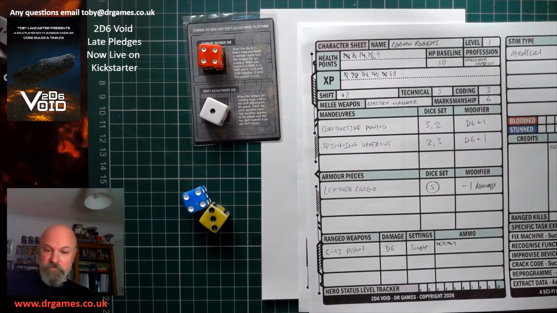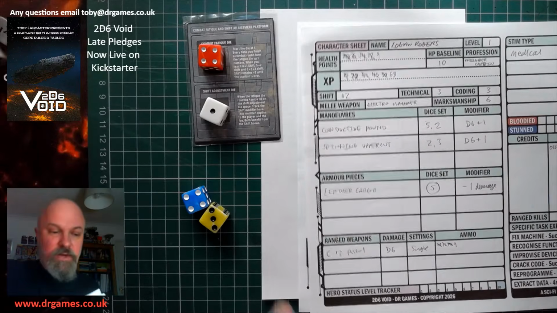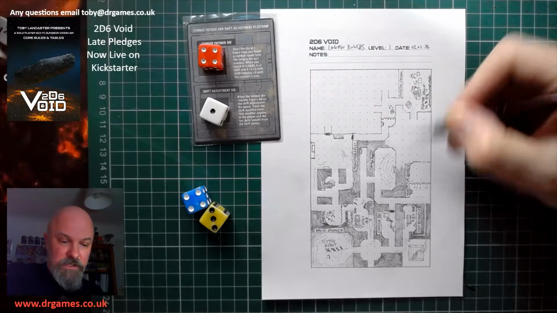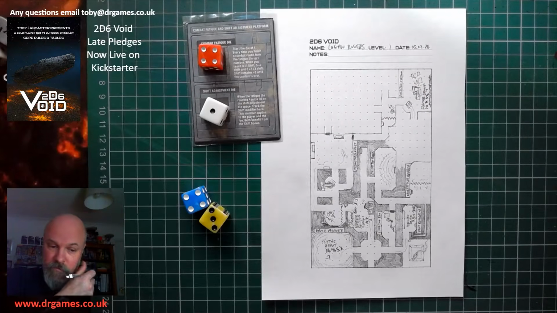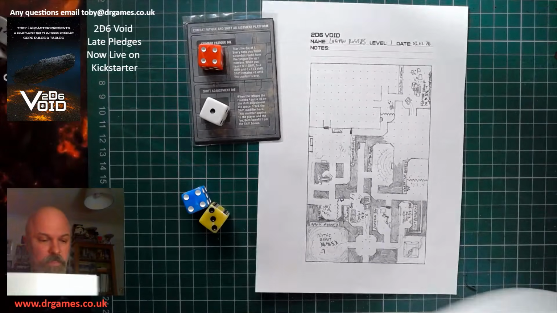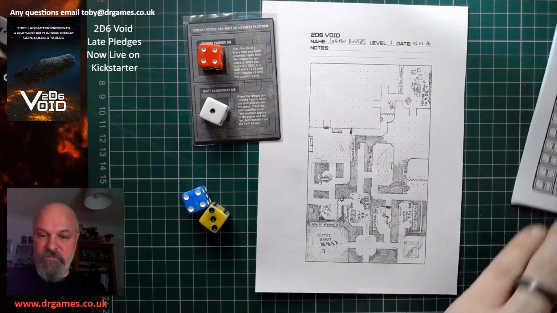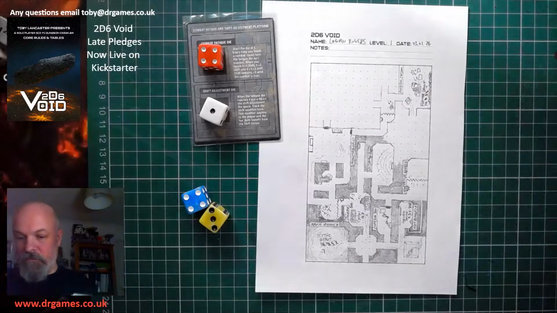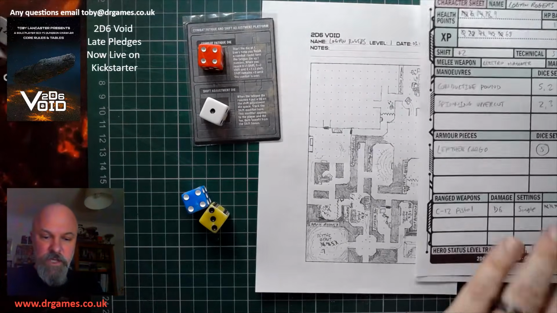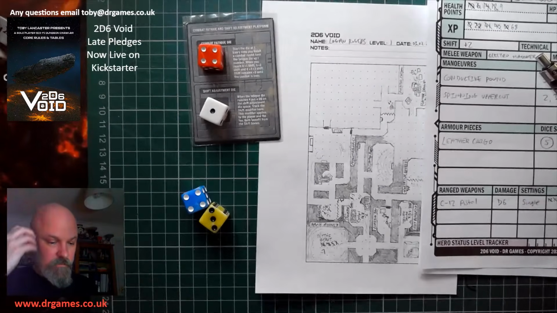All right. So we've just basically done it. We rolled on the patrol table, and we are going to go down to this room here. In fact, I think what we'll do is we'll leave it there.